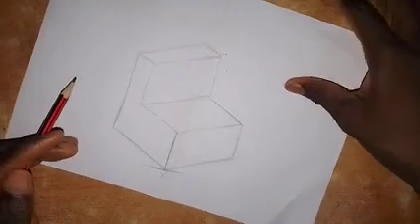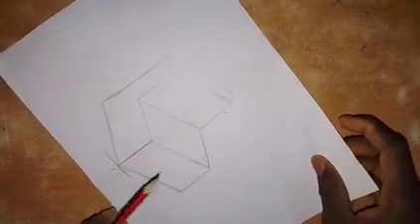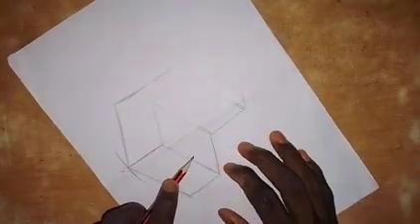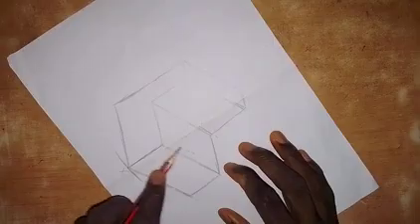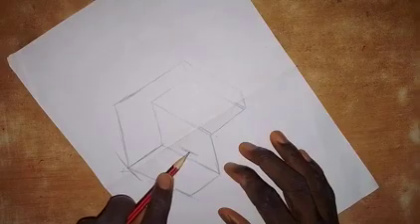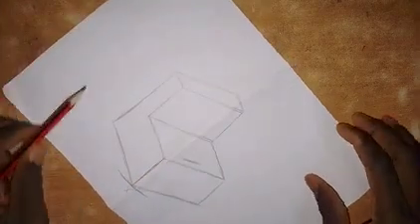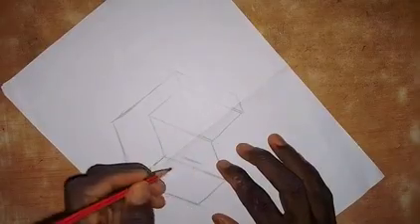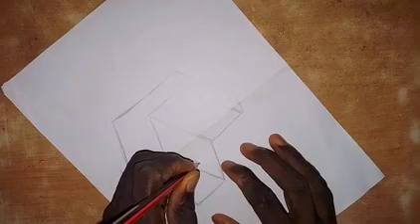First of all, come here, it is in the middle of the whole shape. So somewhere around here, I believe this should be around the middle. Take a point, put a point here, and then I will put a point here.